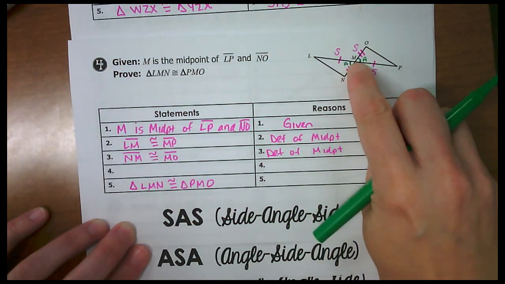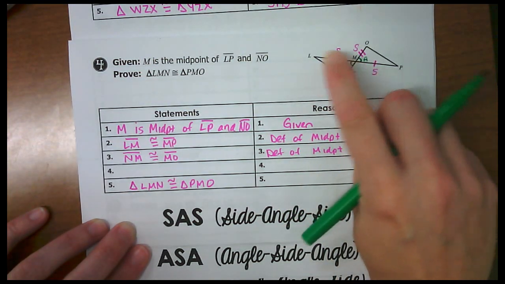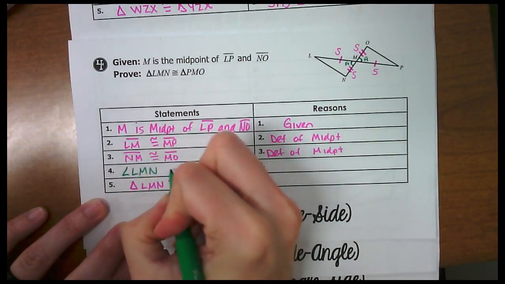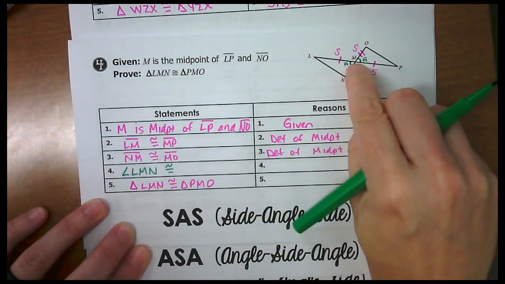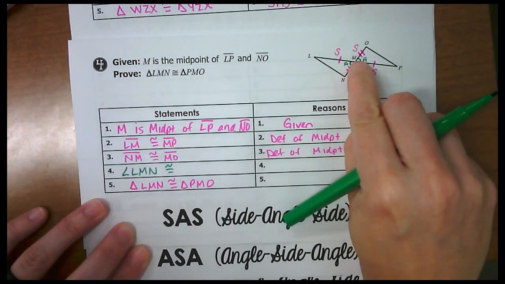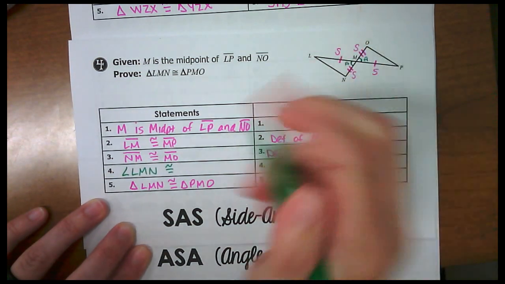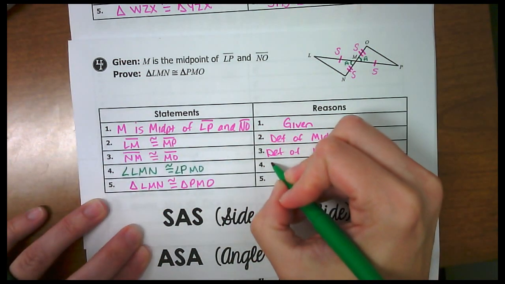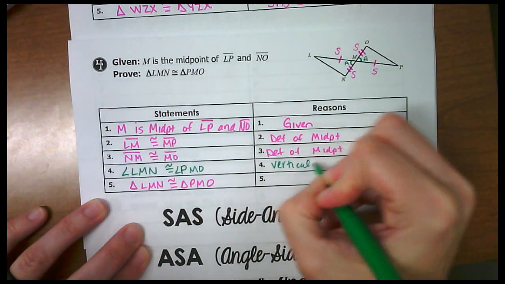How do I name that angle? M is in the middle, so LMN is congruent to, and this angle, M is in the middle, PMO. And that's just our vertical angles.